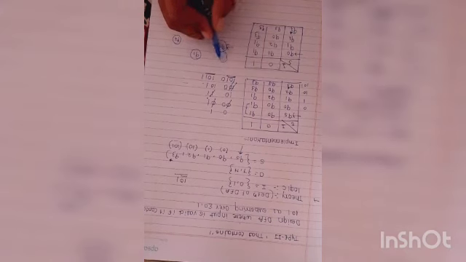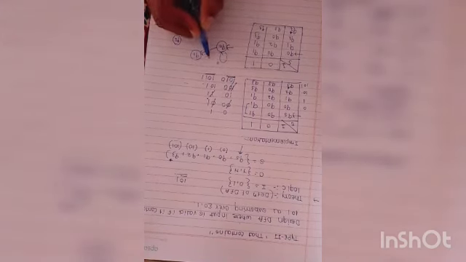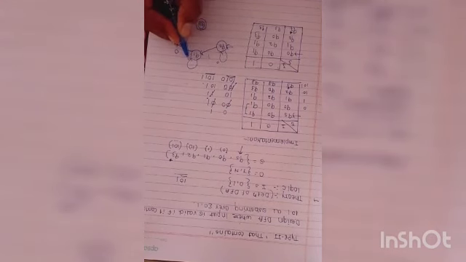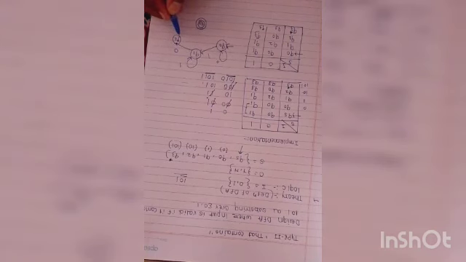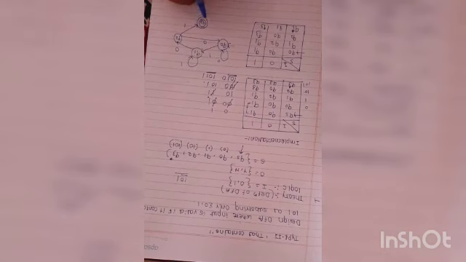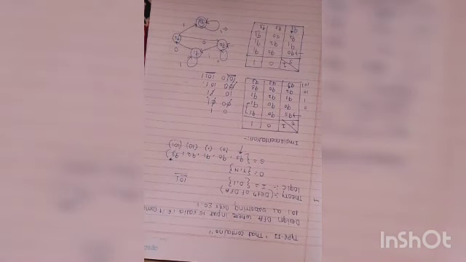Q0 has a self transition on 0, Q0 to Q1 on 1, Q1 to Q2 on 0, Q1 to Q1 on 1, Q2 to Q0 on 0, Q2 to Q3 on 1, and Q3 to Q3 on 0 and 1. This is the transition diagram for the problem of containing 101 as a substring.